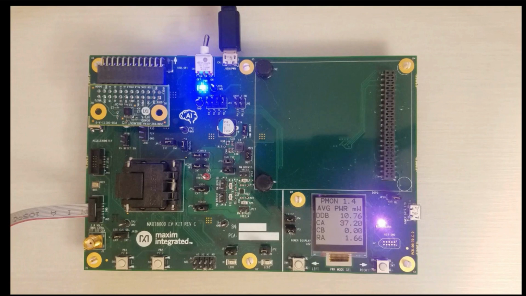This is the MAX78000 EV kit. As you can see, the kit is a lot larger than the Feather and has a few more features, like a color TFT and an integrated microphone. Now, I've taken the TFT off because the backlight was interfering with the camera I'm using to take this footage, but it's not relevant to the feature I want to show you.